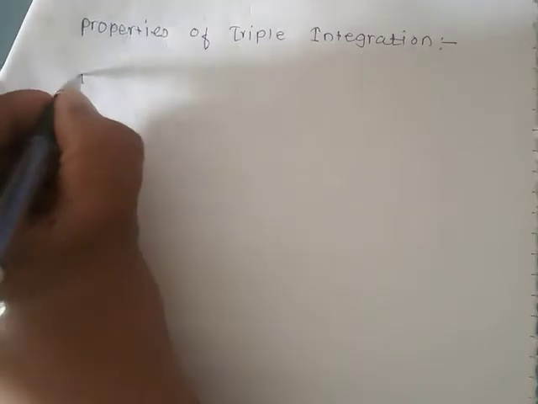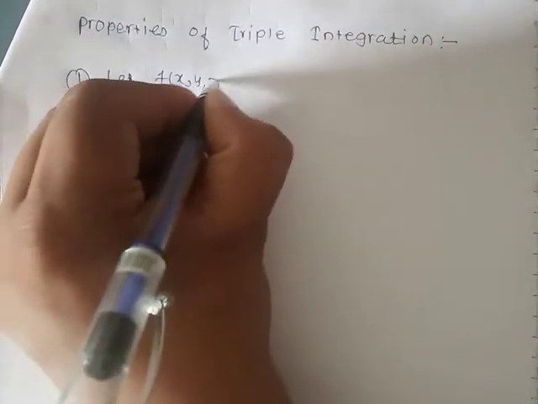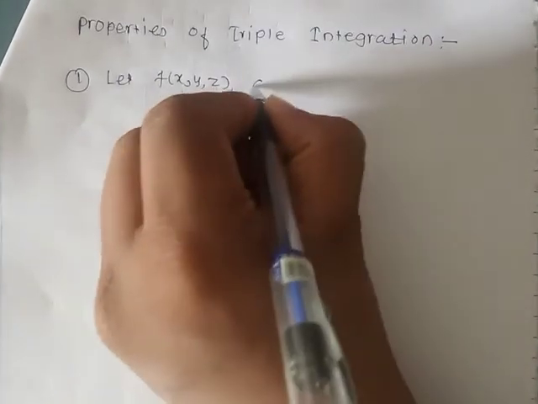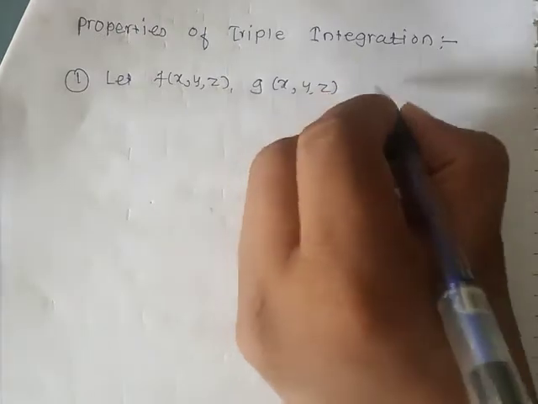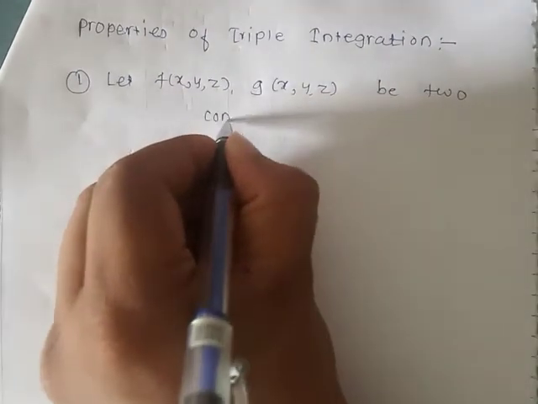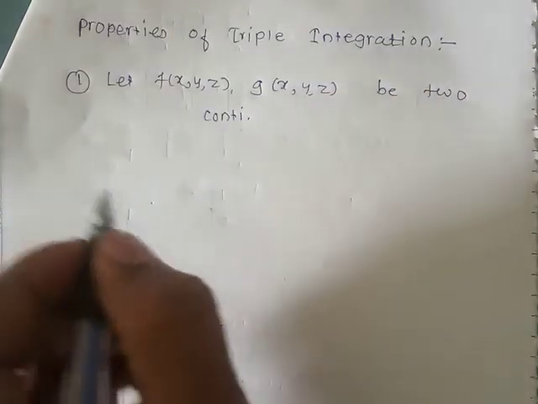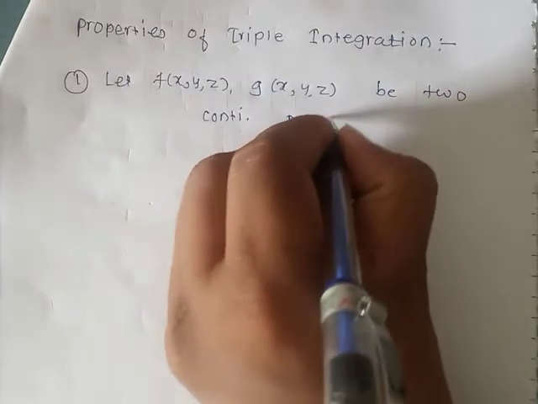Properties of triple integration. The first property: let f of x, y, z and g of x, y, z be two continuous functions defined on a closed and bounded region D which is a subset of R cube.